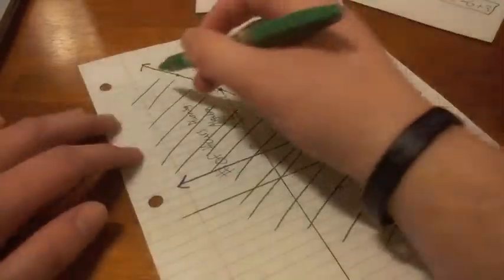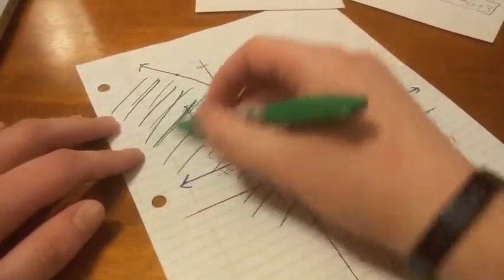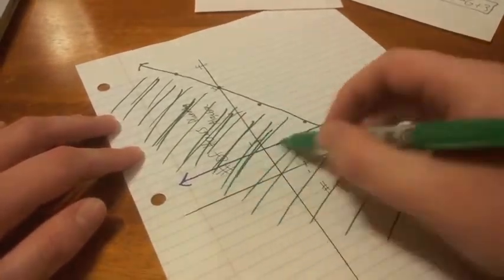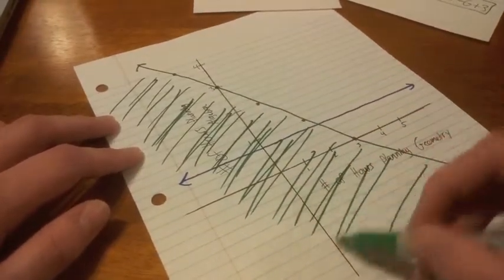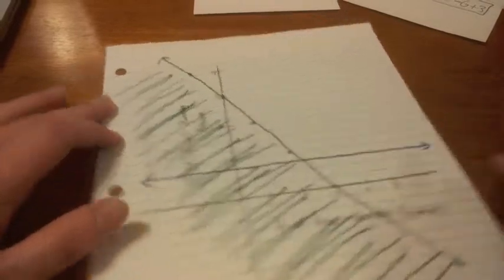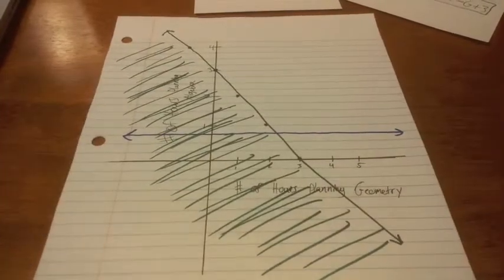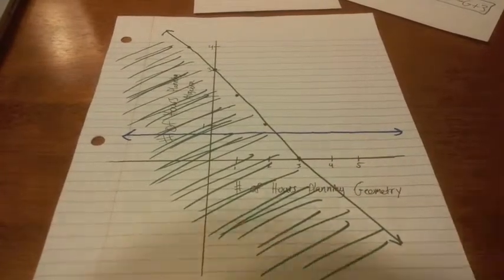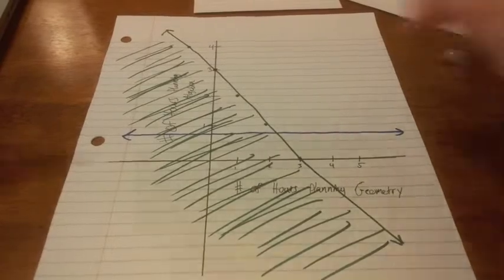Great. I'll add a few more in just to make sure we're really clear on what's going on. So that is all the solutions for my first equation.